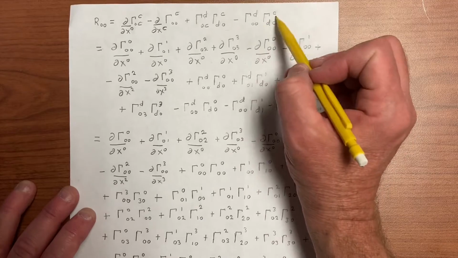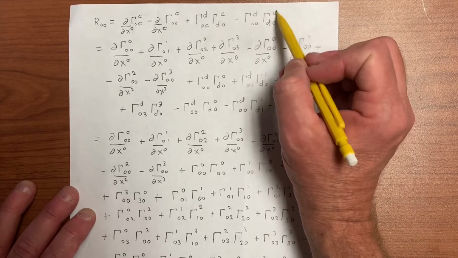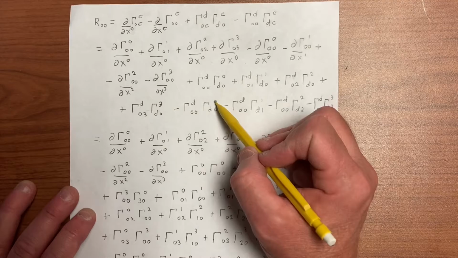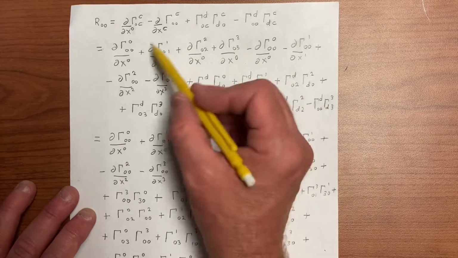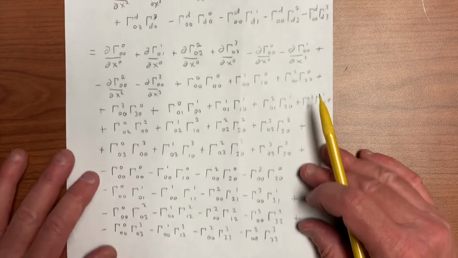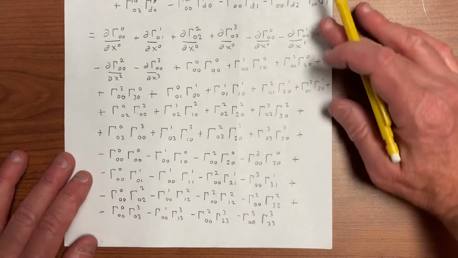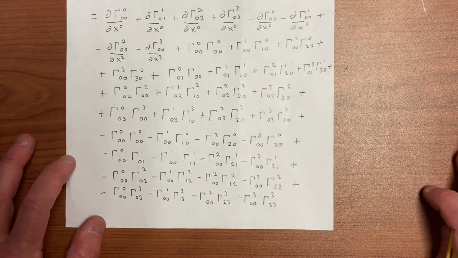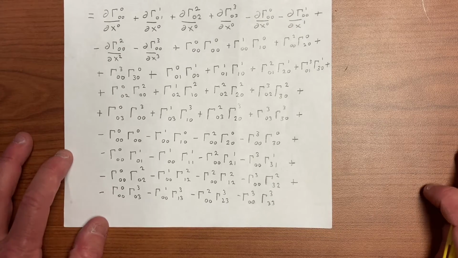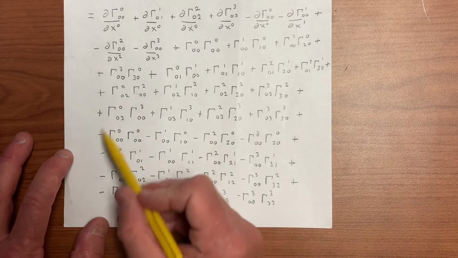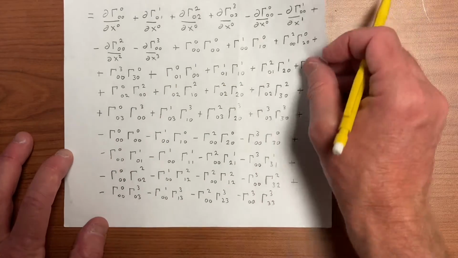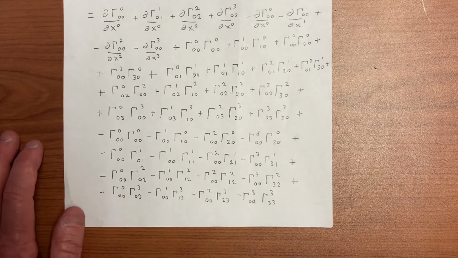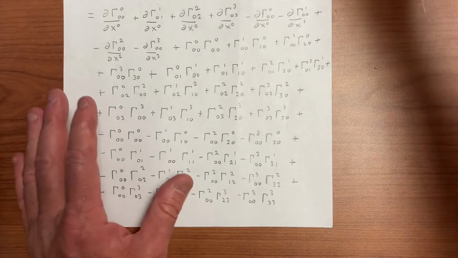And then we're summing over C here, and so we see the 0s, 1s, 2s, and 3s. And now we have to sum over D. So we rewrite some of these here and sum over D, and we get all of these terms. And then we have to look up the connection coefficients to see which ones survive. And that takes us to my calculations here.